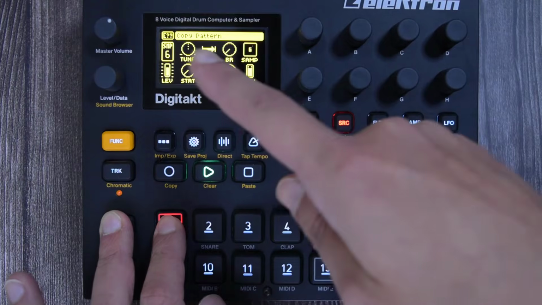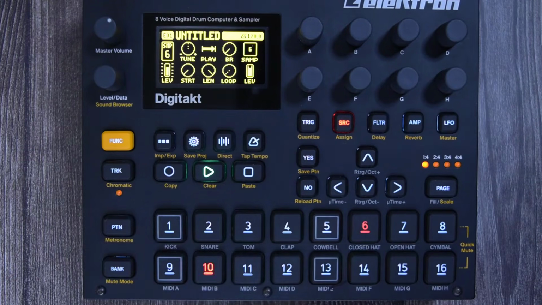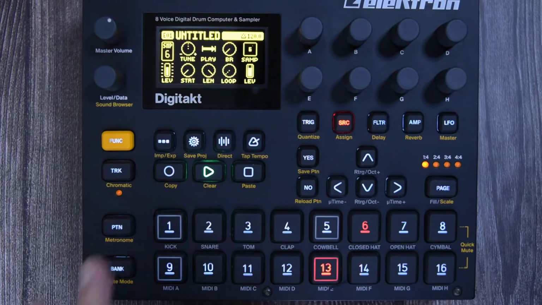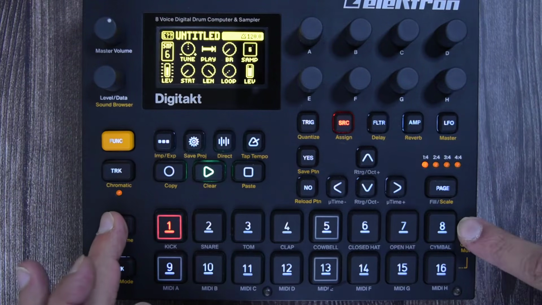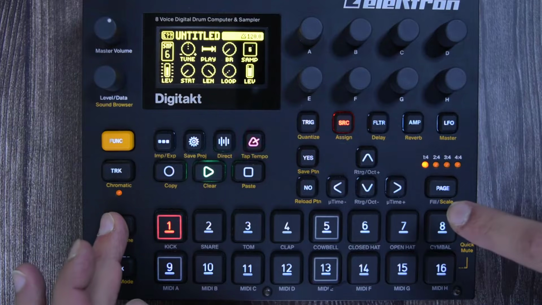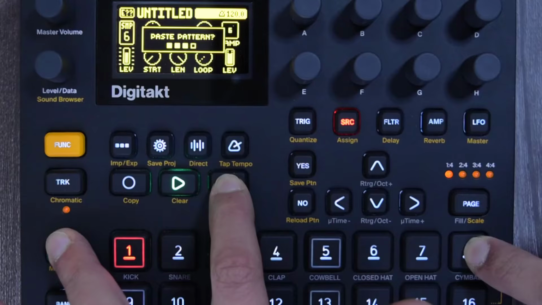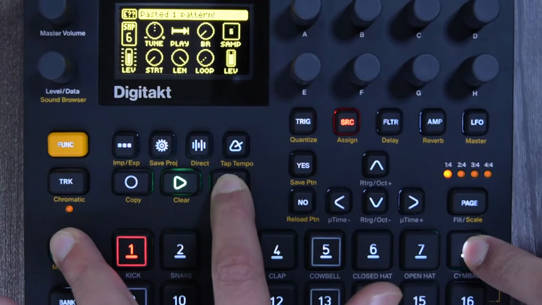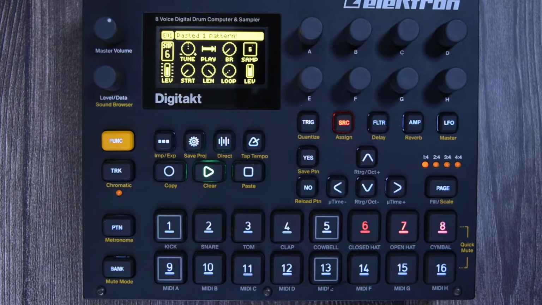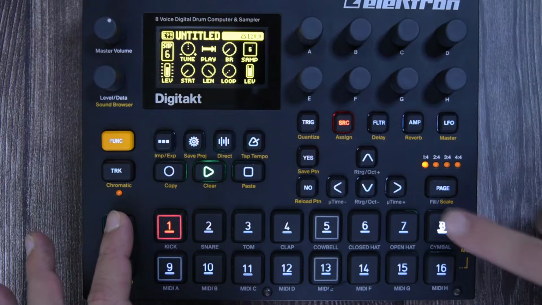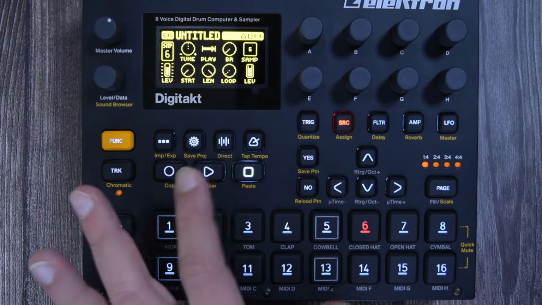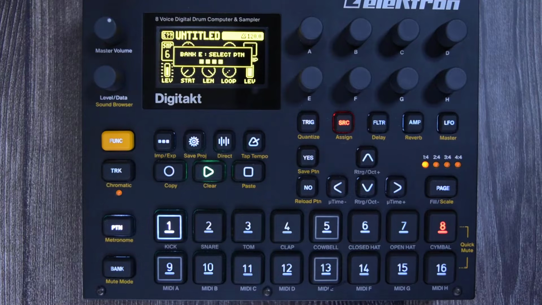And notice it says copy pattern, and I'm going to release it. Now what I want to do, I want to paste it. So maybe I want to paste it on pattern number 8, whatever. So I need to hold pattern number 8, and then I need to hold the stop for a few seconds. And it says paste pattern. And when the countdown is done, it's going to be pasting it. So if I go to number 8, we have the same thing on pattern number 8 without exiting pattern number 1. So this is just another way of doing things.